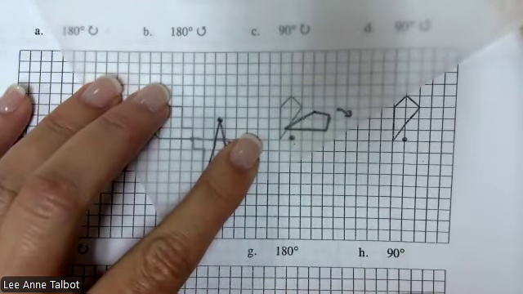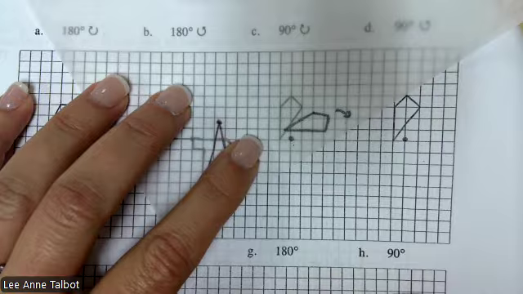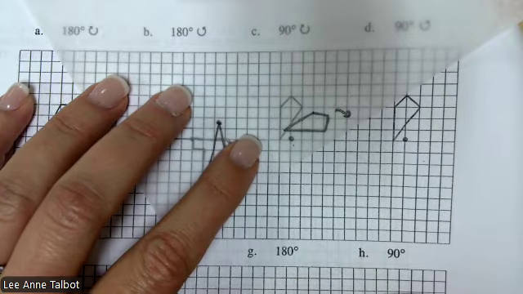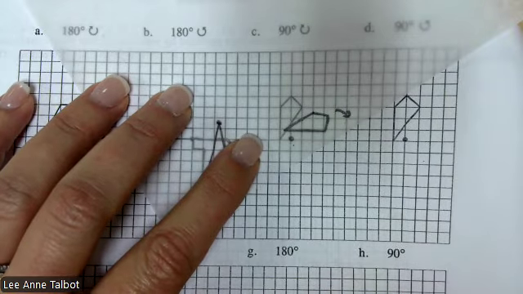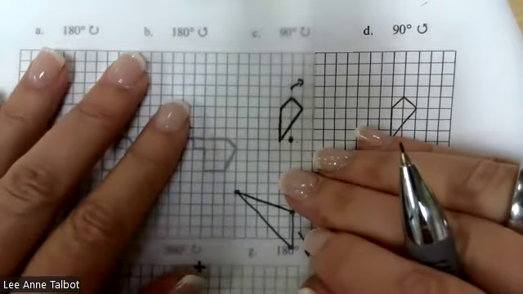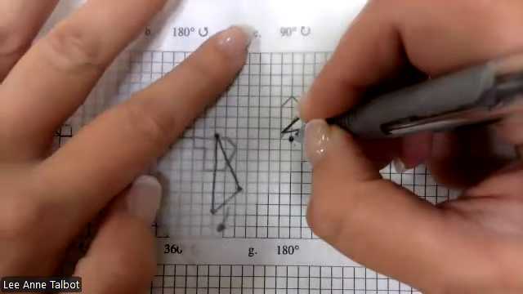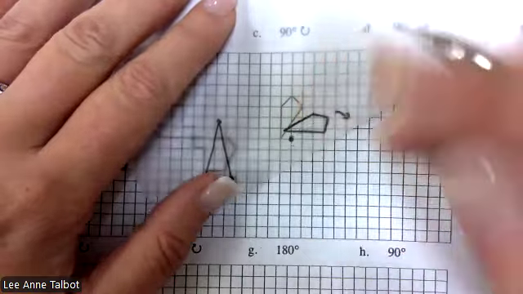Which apparently I can't do properly. Not supposed to be overlapping, I don't think. What? Why did it do that?